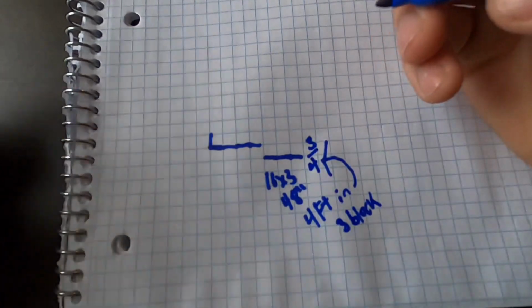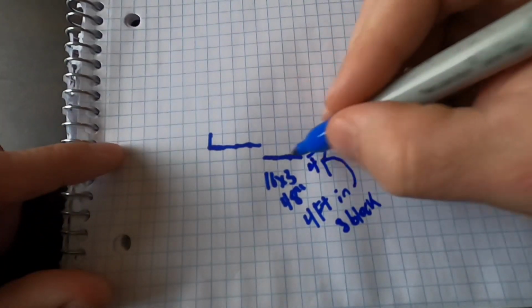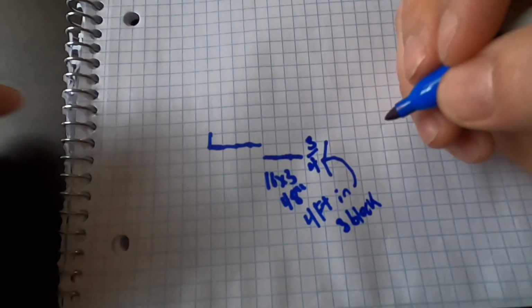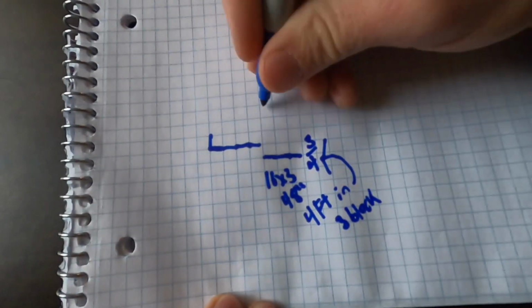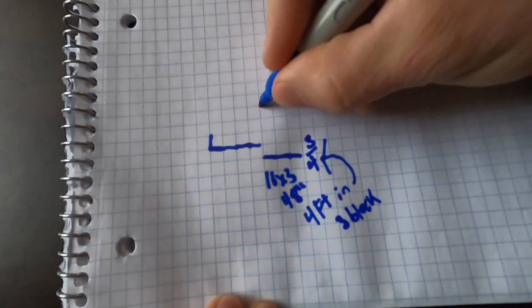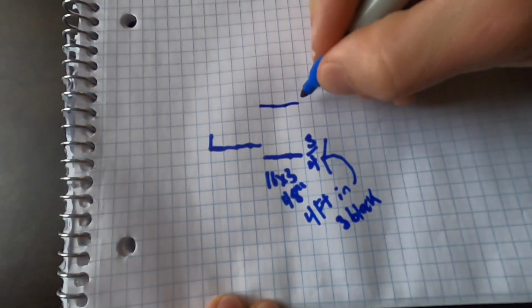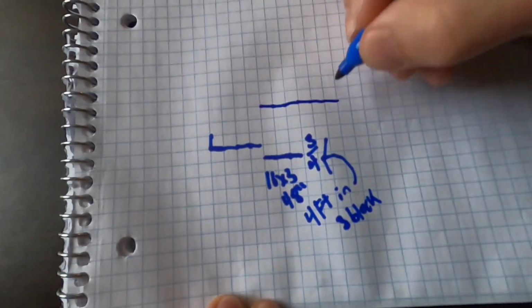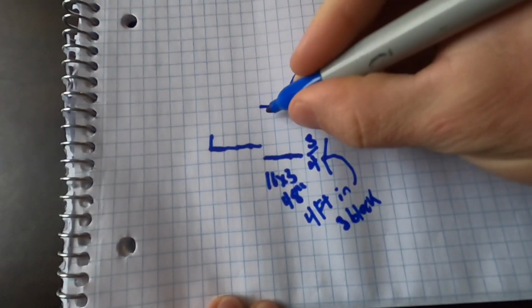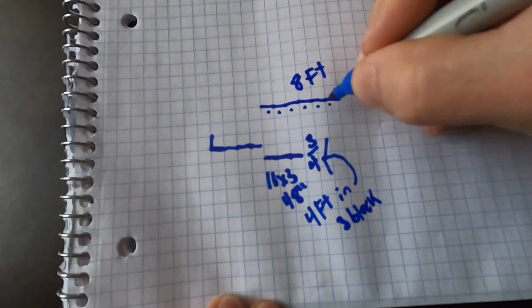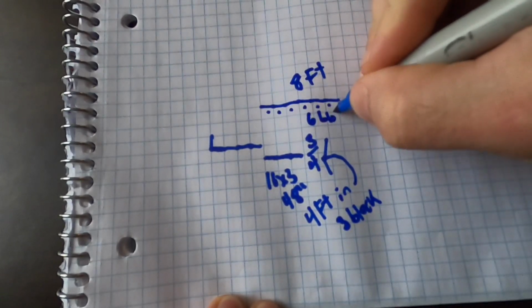So that's 3/4, which is 0.75. Say you have an 8-foot wall: 1, 2, 3, 4, 5, 6. That's 8 feet, but it's 6 block.